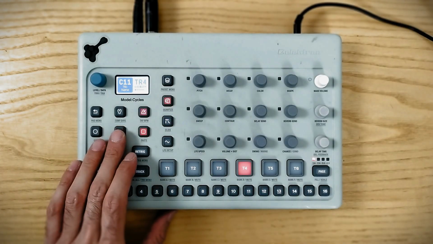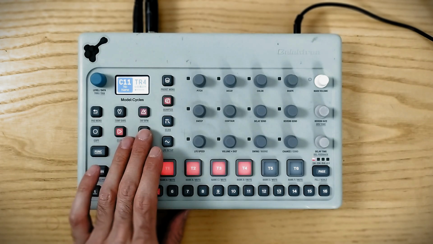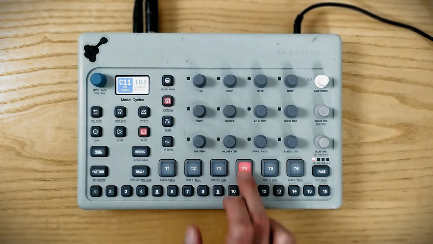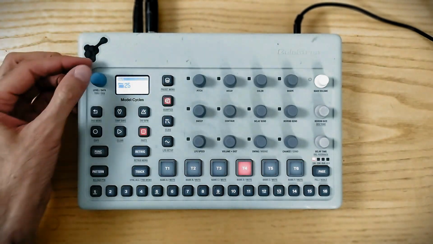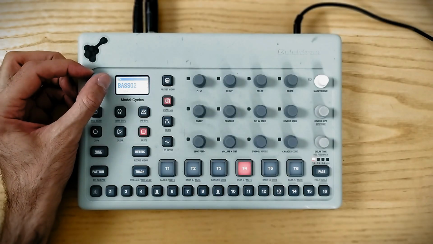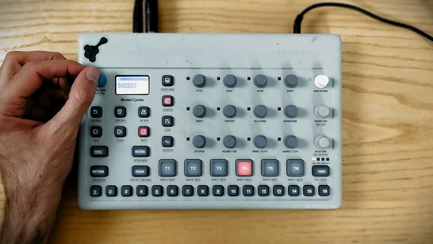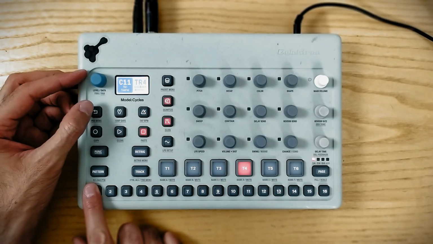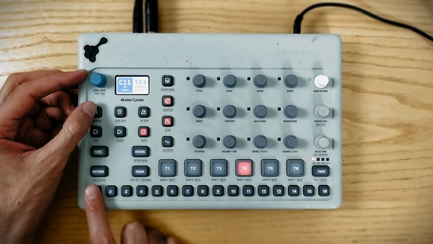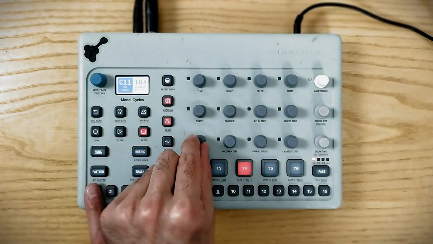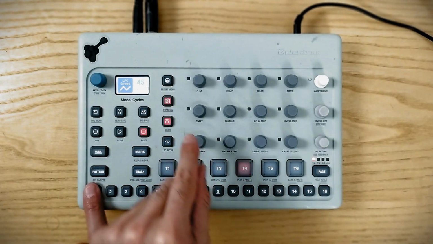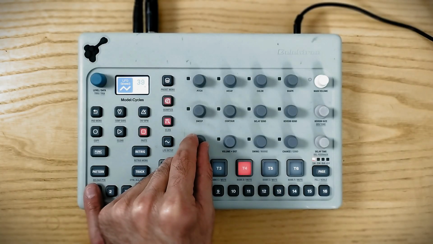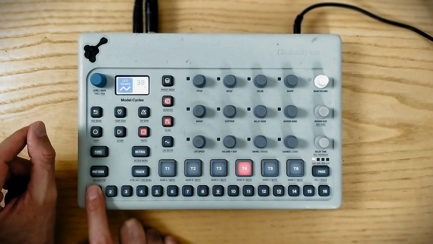Anyway, we can return to our rhythm. Okay, now I will load all the basses from 3. We made this bass at, I think, 120 BPM.